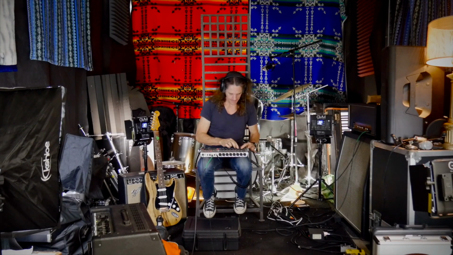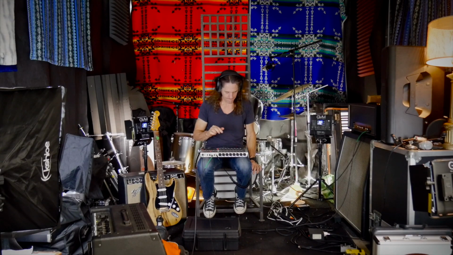That's the snare. I'm going to add the other one. Left overhead, just one of them. Two of them.